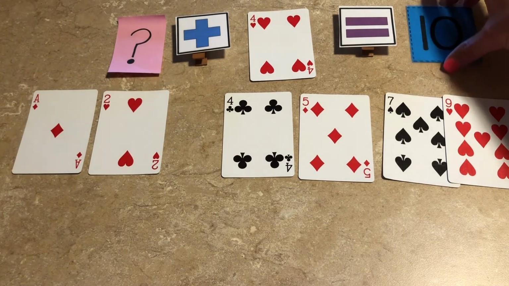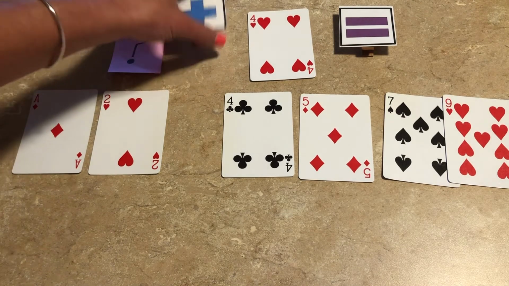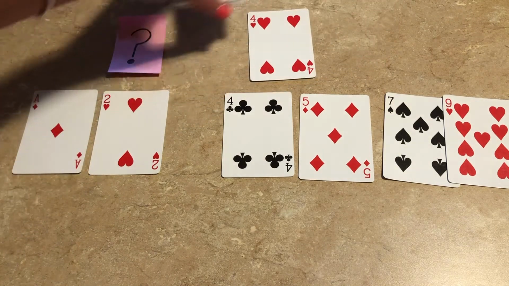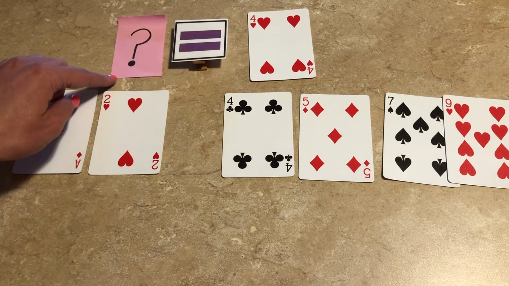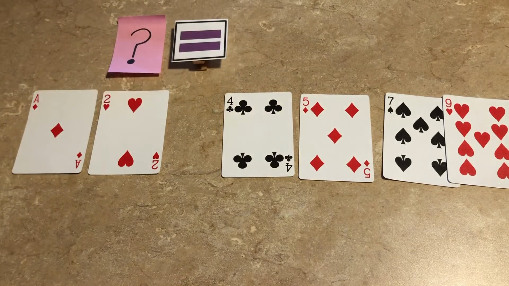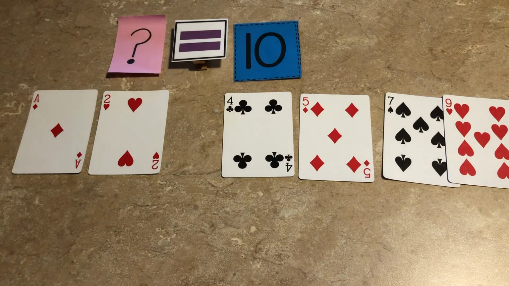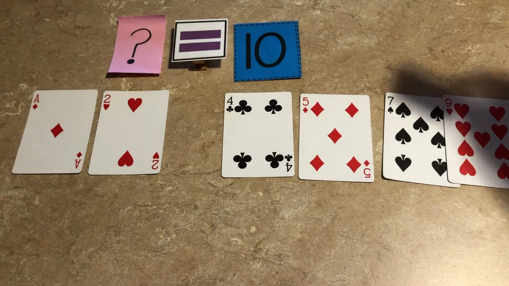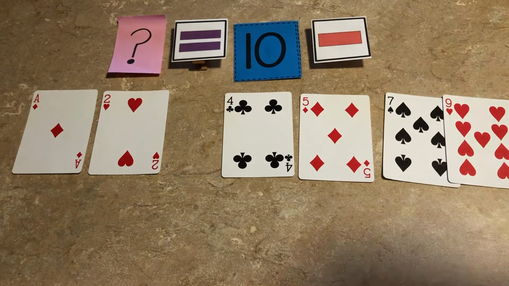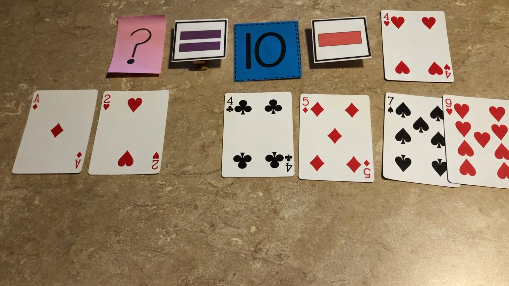So, if I wanted to flip this around, something equals or something is the same as 10, because that's my whole number, minus 4. All right.